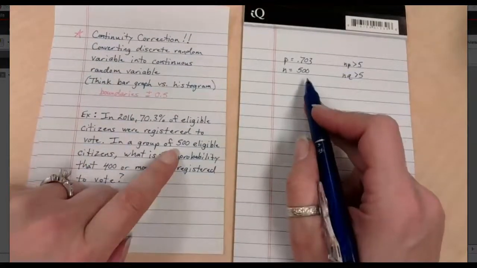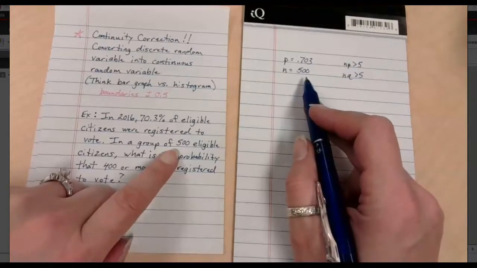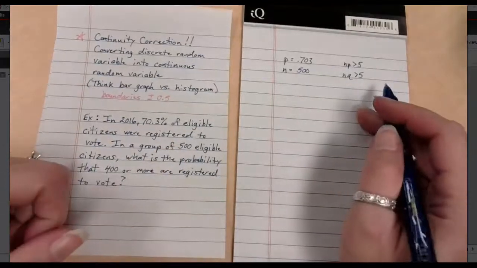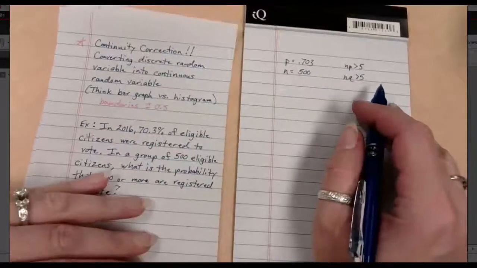Sample size, 500. We can't even move forward unless we know that NP and NQ are both greater than 5. So let's think about that for a second. NP and NQ have to both be greater than 5.